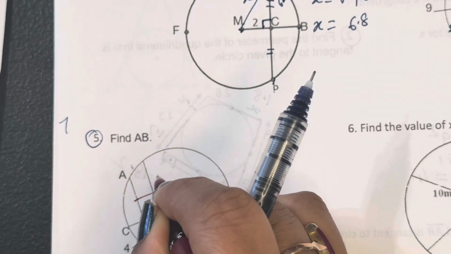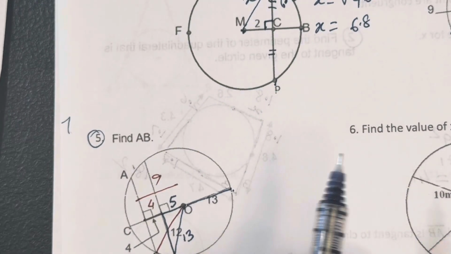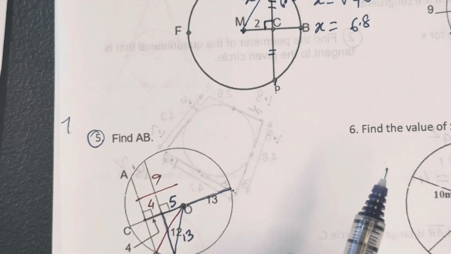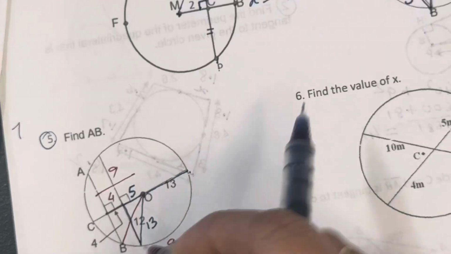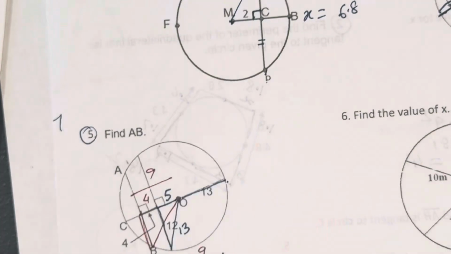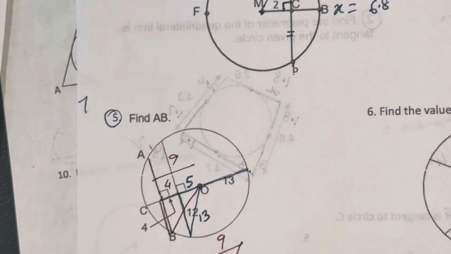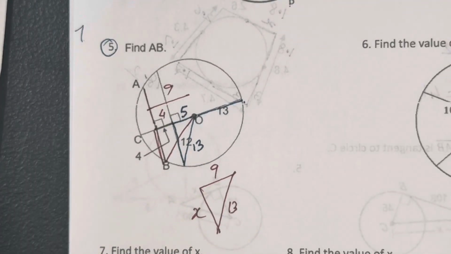So the whole length is 9. So now in that triangle, this whole length is 9. This is 13. Now you can use that as x. This portion as x. And by your Pythagorean theorem, whatever value of x you'll get, make it twice. That will give you the length of AB. Of course, I'm not doing the math here because you guys are smart enough to do that math.